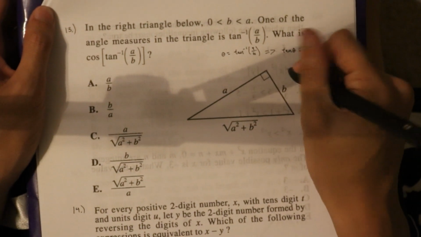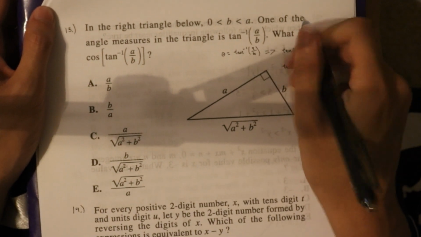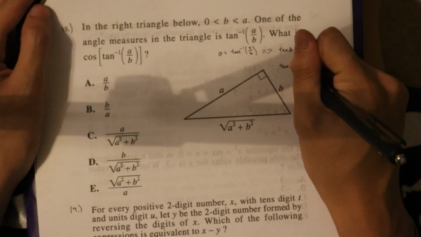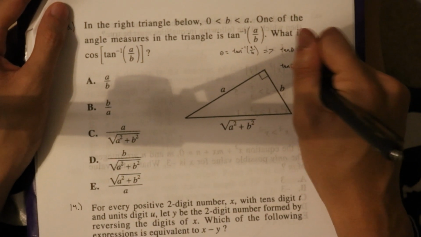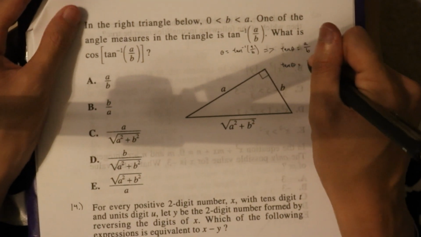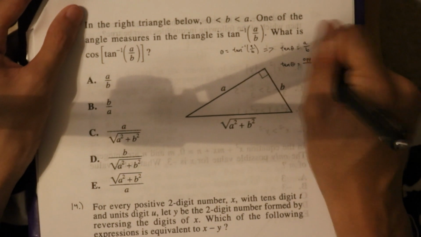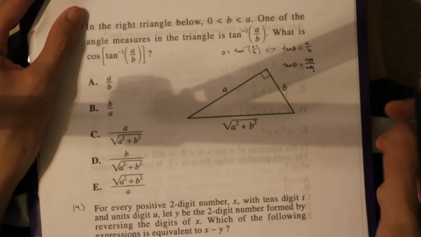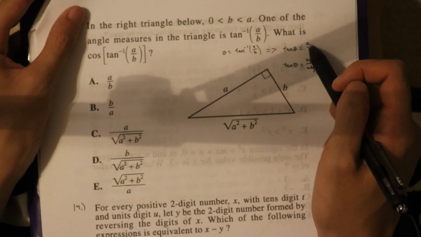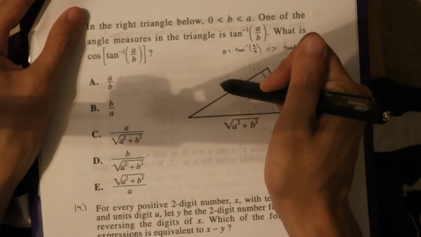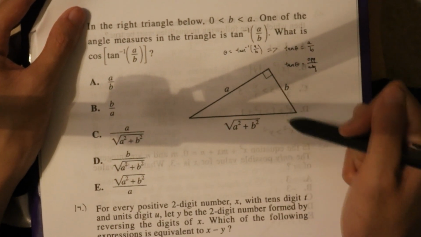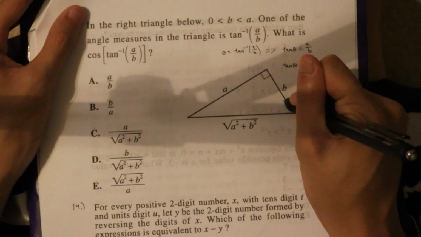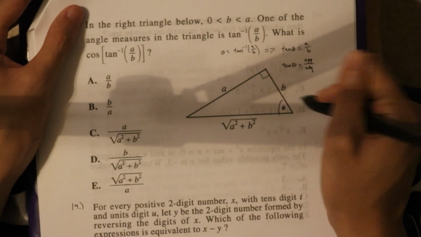So tangent, remember, you'll probably learn this in geometry class. Tangent would have to mean opposite over adjacent. So if A is the opposite, and then B would be adjacent, the next side. So that would mean this has to be theta right here.